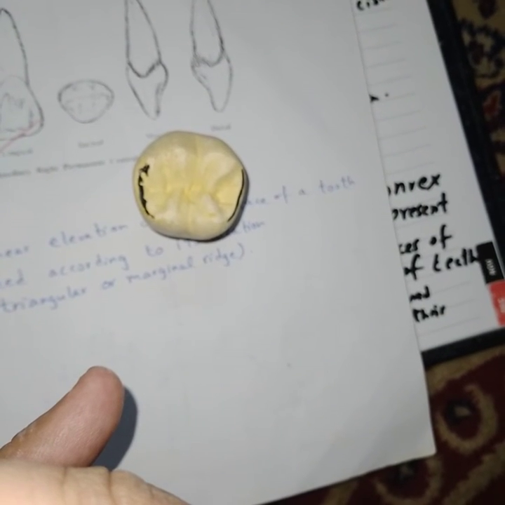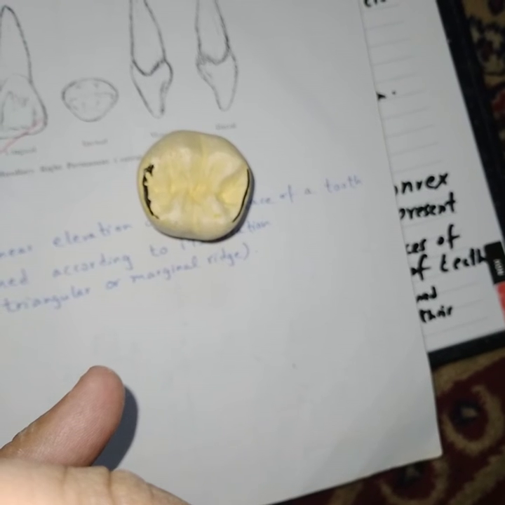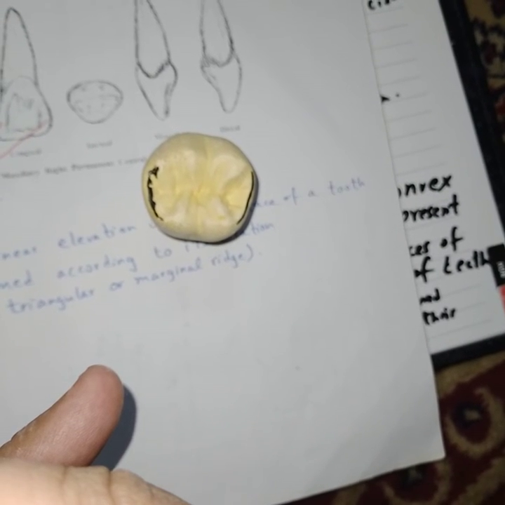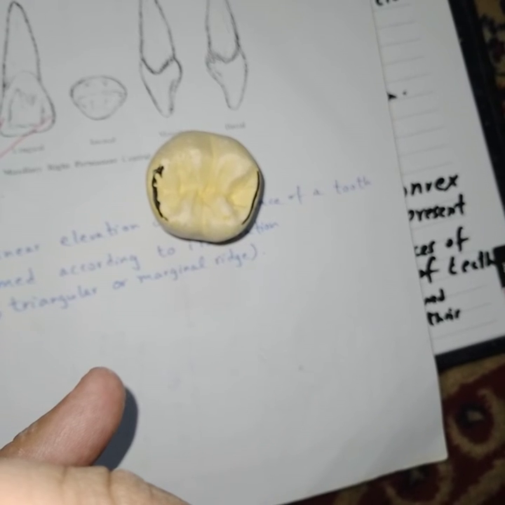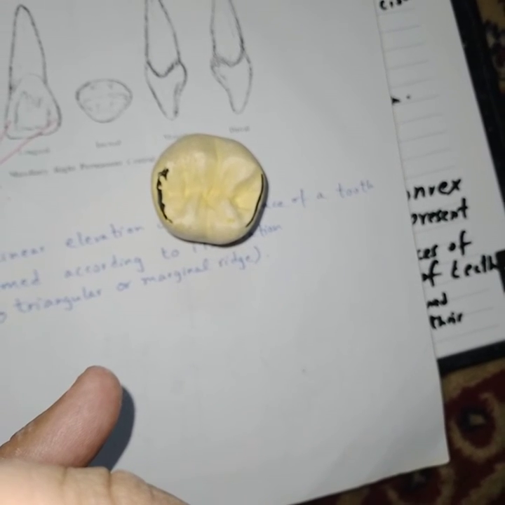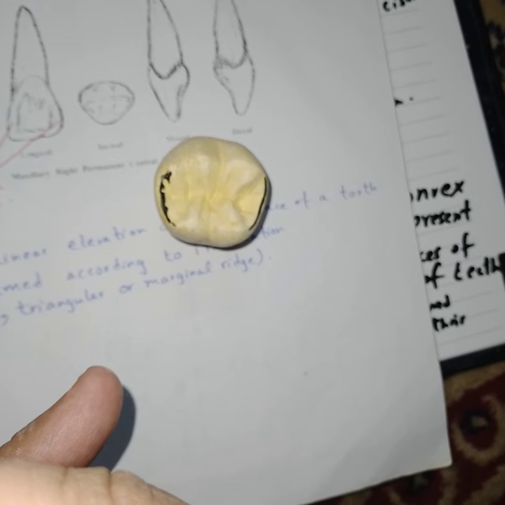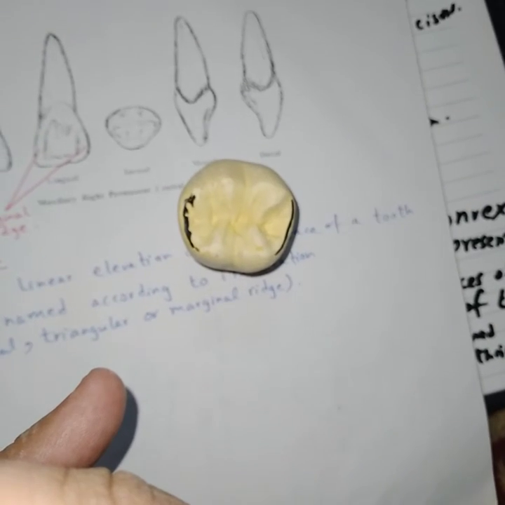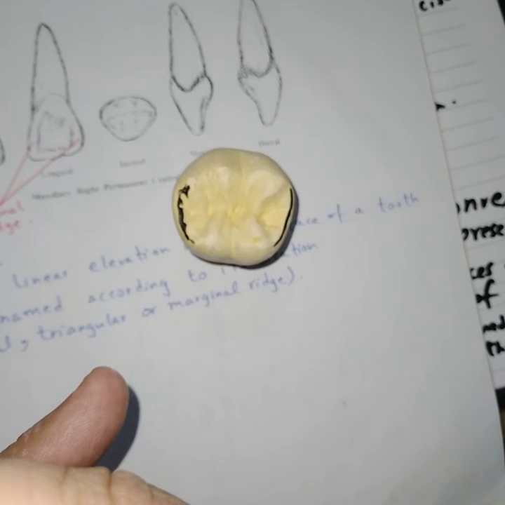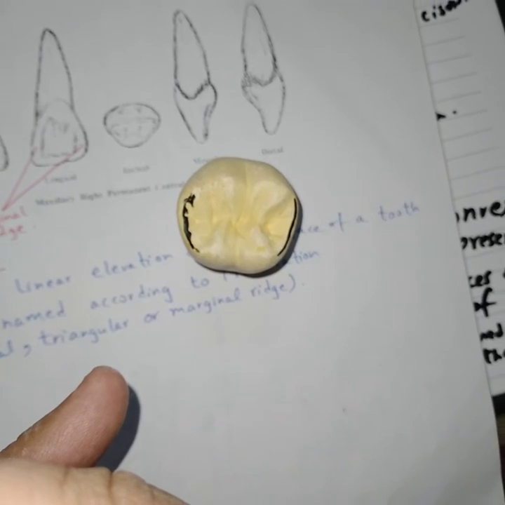The linear elevations which are convex in cross section and are found at the mesial and distal terminations of the occlusal surface of the posterior teeth. These are marginal ridges of the posterior teeth.